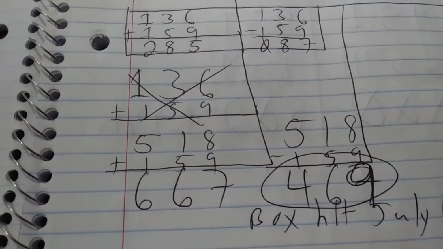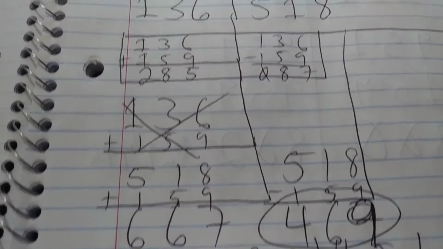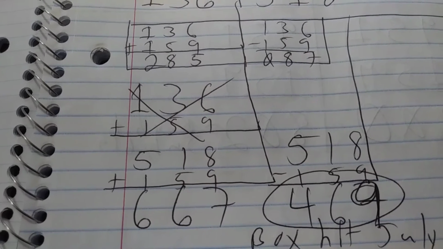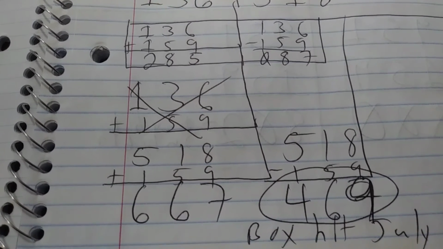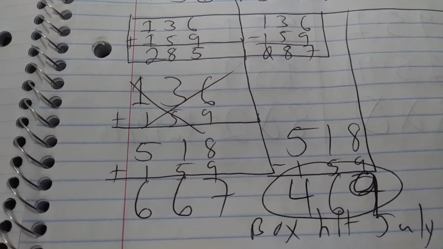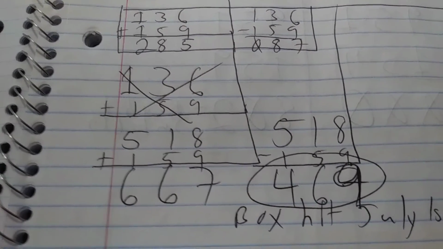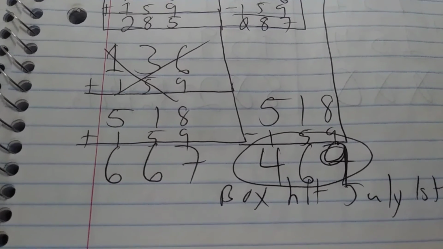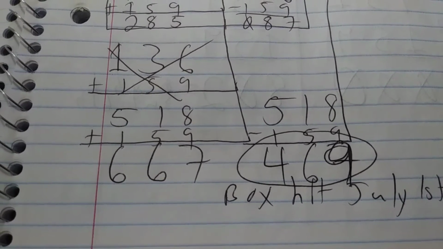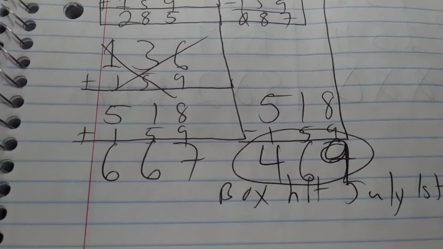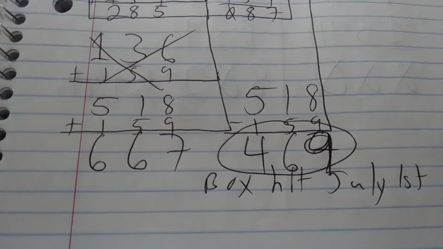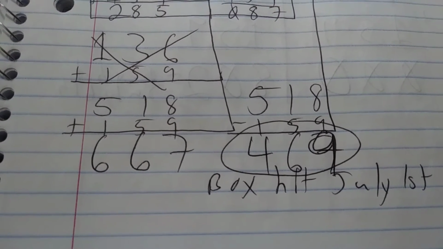All right, so you got that 518 from up here. You're going to add 159: 5 plus 1 is 6, 1 plus 5 is 6, and 8 plus 9 is 7. You're also going to have 518 minus 159: 5 minus 1 is 4, 11 minus 5 is 6, and 18 minus 9 is 9. So 469. And that was a box hit on July 1st.